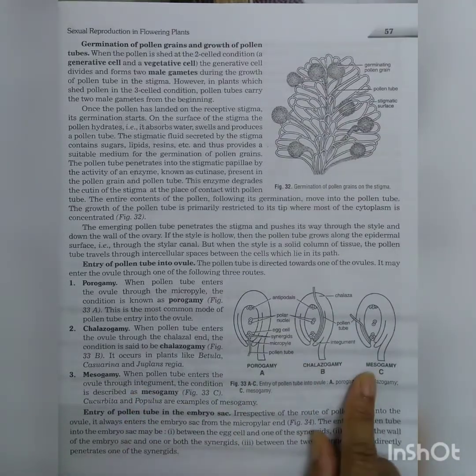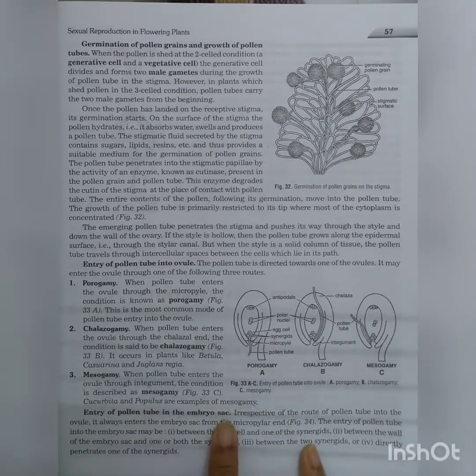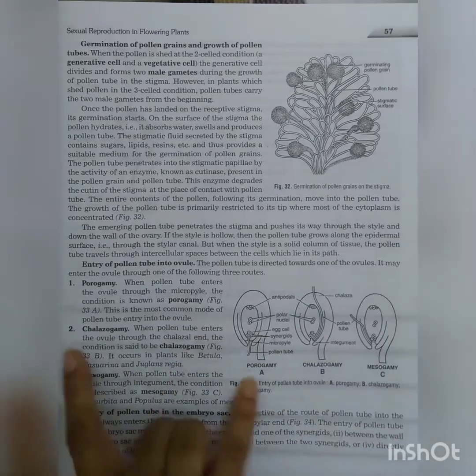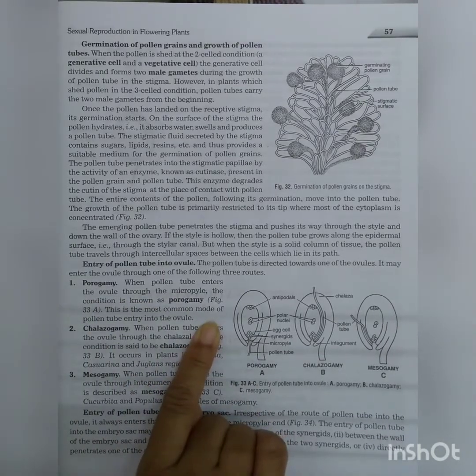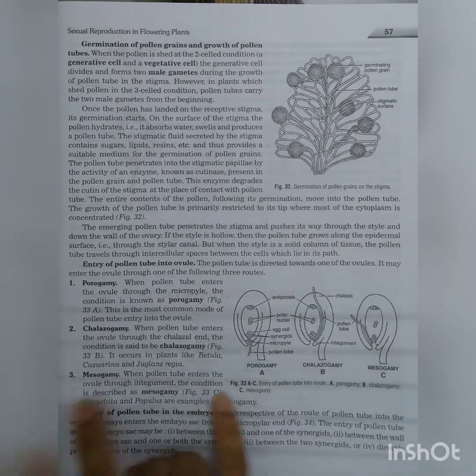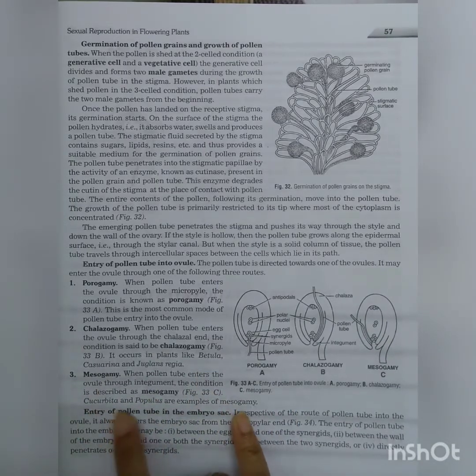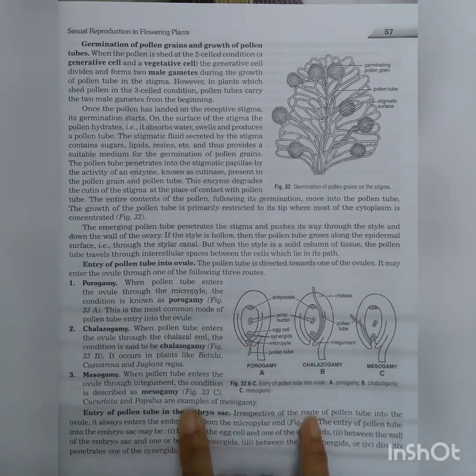According to the location, these are the three types. Now see, these are the examples. Porogamy, the common method. Chalazogamy, Betula, and mesogamy, Cucurbita, and you have to learn this example also in each definition.